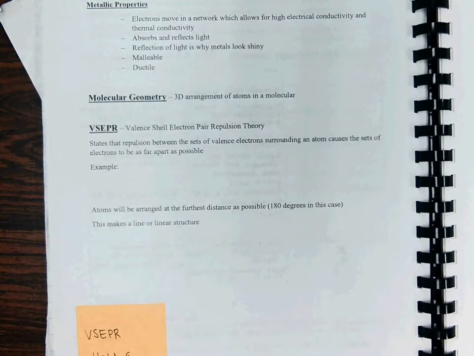So the previous models we made for covalent structures were the Lewis dot structures, but they don't really depict exactly where the atoms are going to be in a covalent bond. So instead, the actual structure and arrangement of atoms is through something called VSEPR theory, or molecular geometry. Molecular geometry shows the 3D arrangement of atoms in any molecular substance.